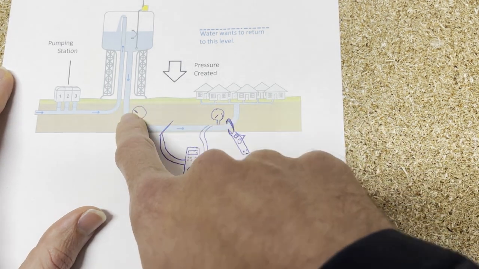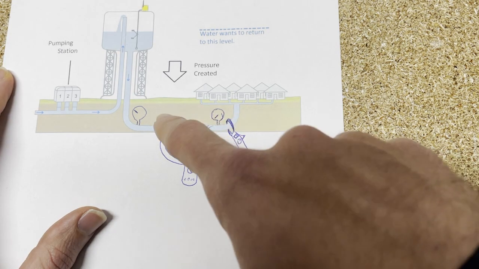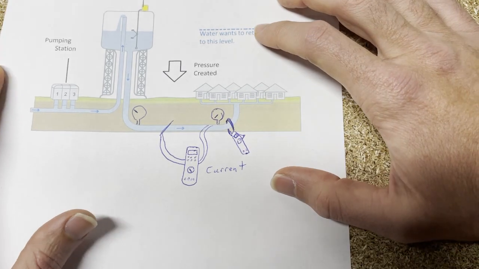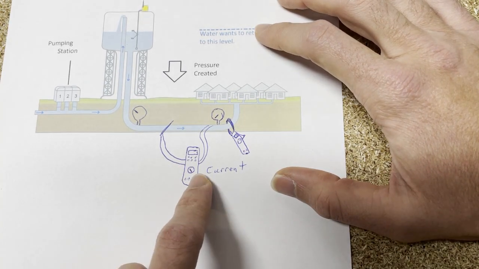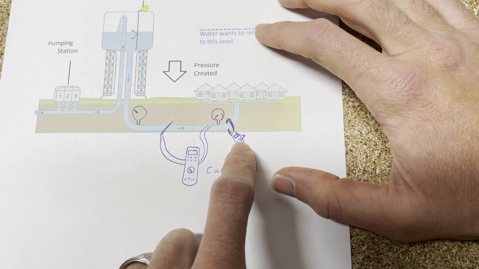Current is going to be the same throughout. And how do we measure current? Instead of just doing a pressure test, we have two methods of measuring current. We can measure it with a multimeter, or we can measure it with a clamp meter.